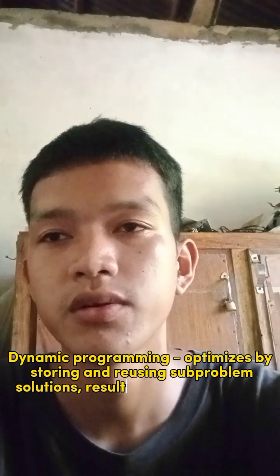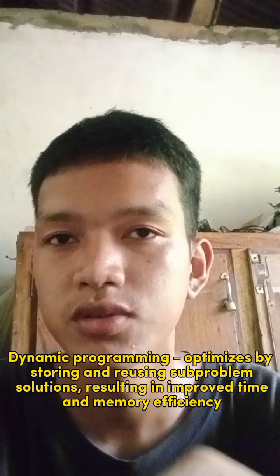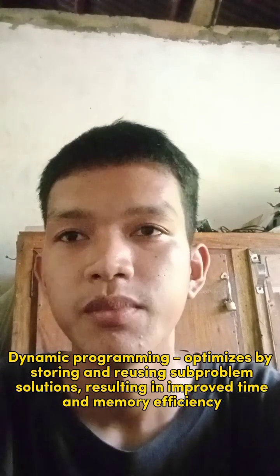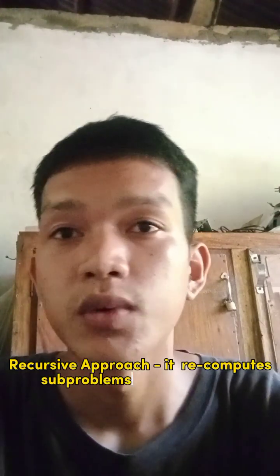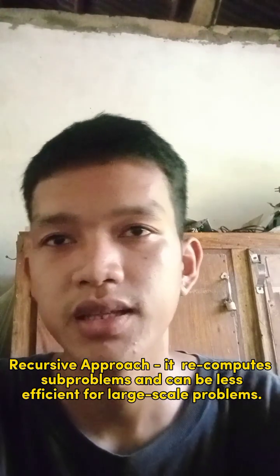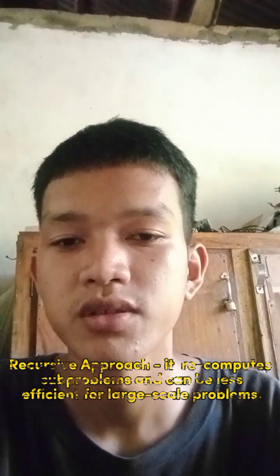Dynamic programming optimizes by storing and reusing subproblem solutions, resulting in improved time and memory efficiency, while the recursive approach recomputes subproblems and can be less efficient for large-scale problems. So meaning, mas less efficient ang recursive approach pag malalaki ang problem.